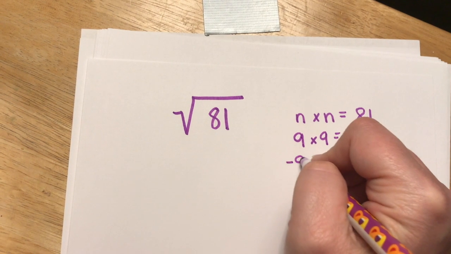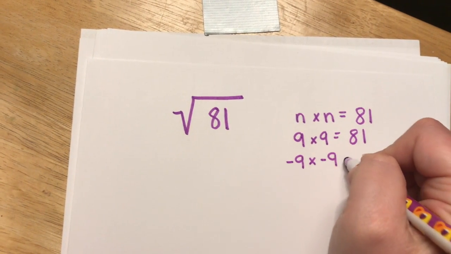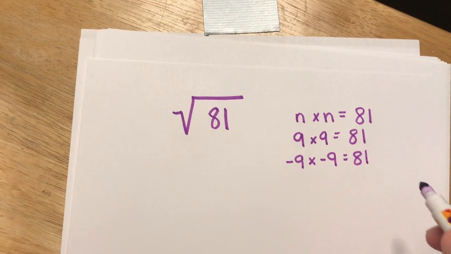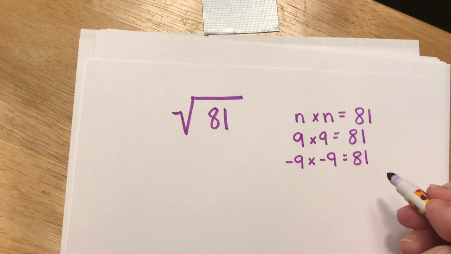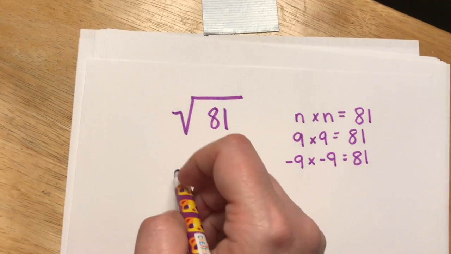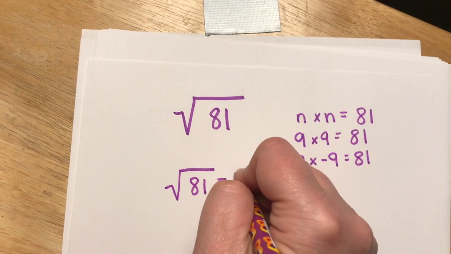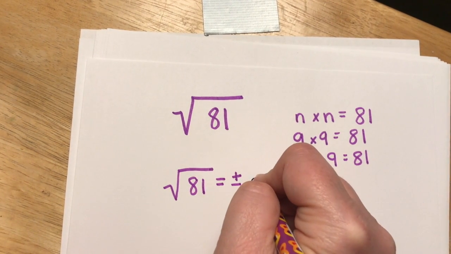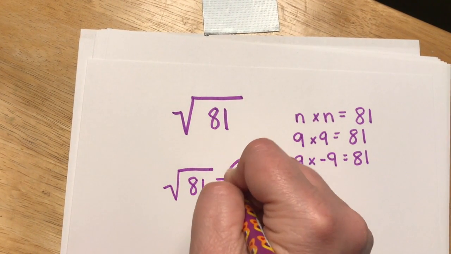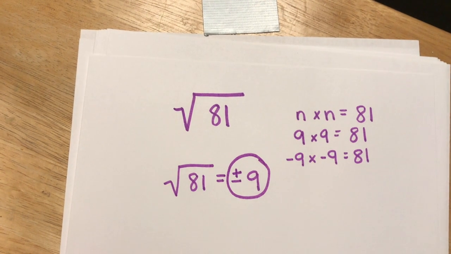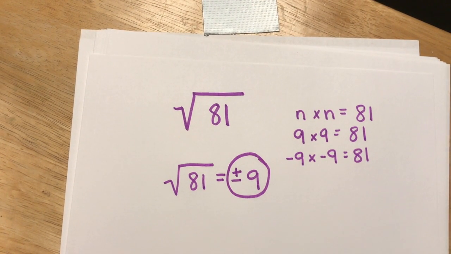Or negative 9 times negative 9 equals 81. Does that make sense to you now? So the square root of 81 actually equals positive or negative 9. Does that help a little bit?